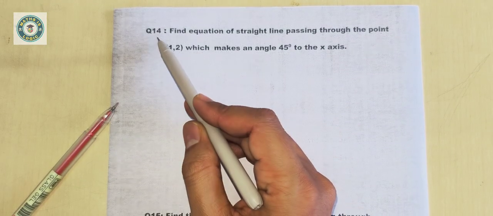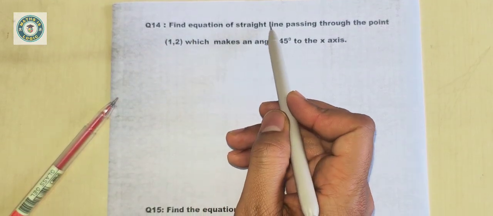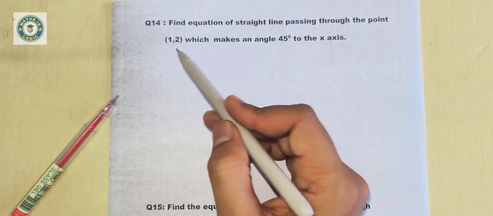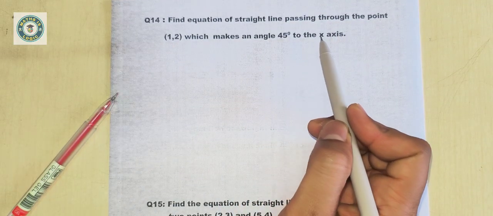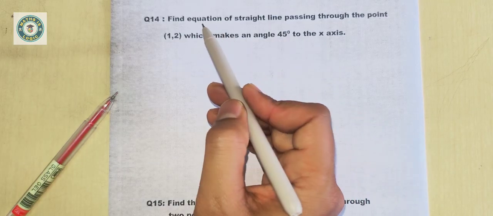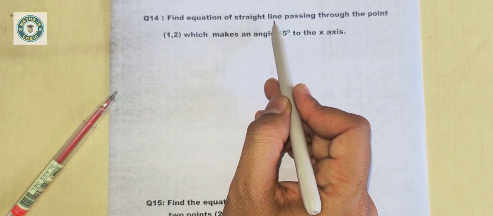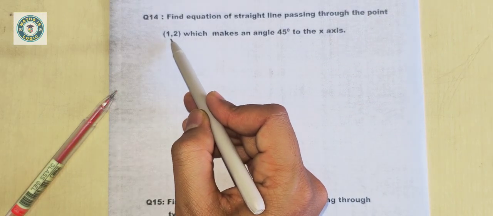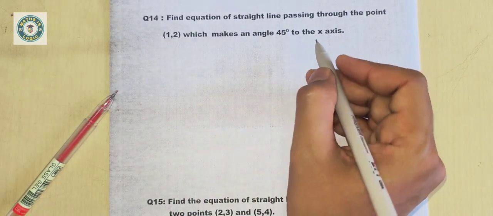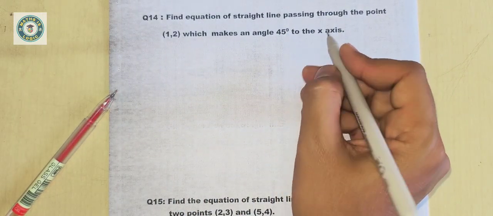Next question, question number 14. Find the equation of the straight line passing through the point (1, 2) which makes an angle 45 degrees to the x axis. In this question we need to find the equation of a straight line, but you can observe only one point is given. So here we are going to apply the one point formula.